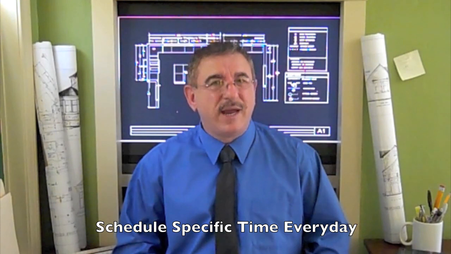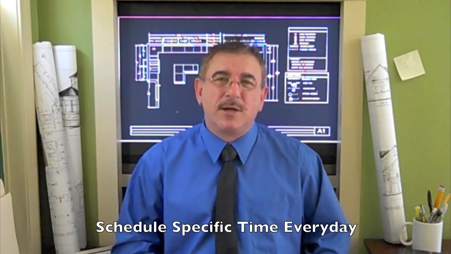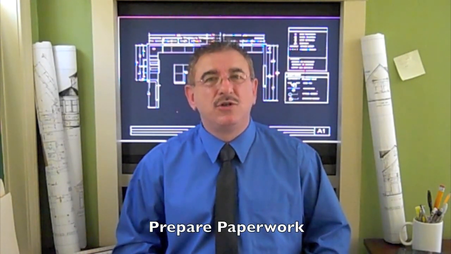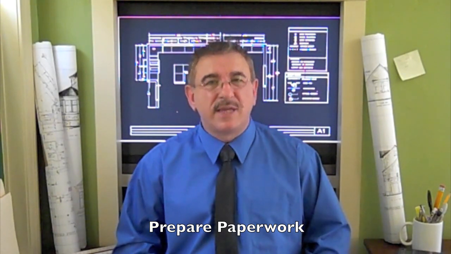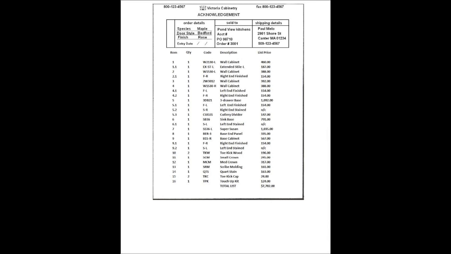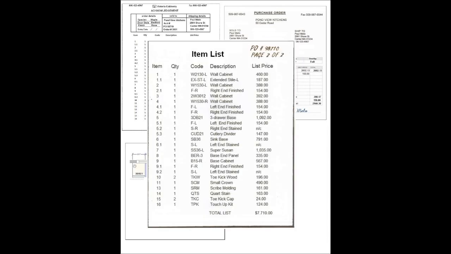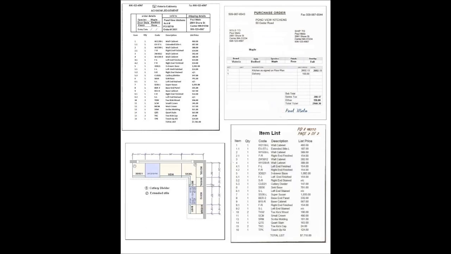Schedule time every day to check your acknowledgements. Much like appointment scheduling, allow yourself some time without interruption. In the middle of checking your acknowledgement, you do not want to be searching through folders. First, set up the needed paperwork. Aside from the acknowledgement copy, you will also need the purchase order, floor plan, and the item list that was used to calculate pricing.